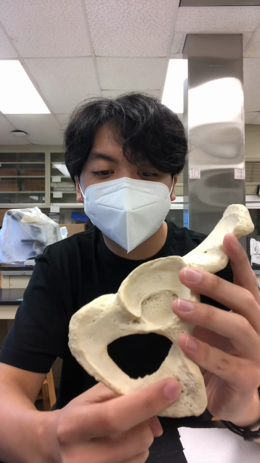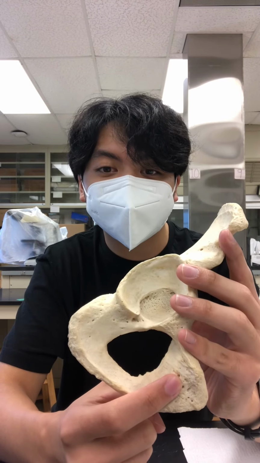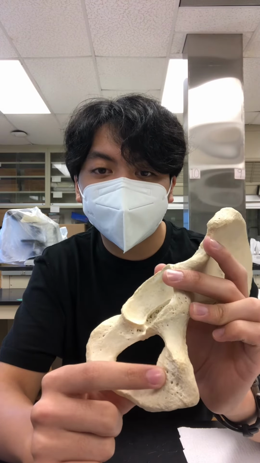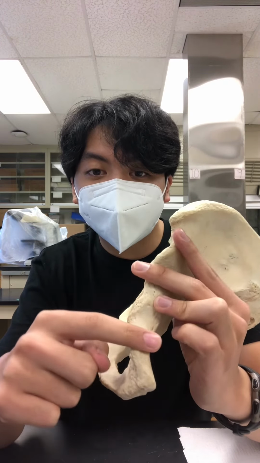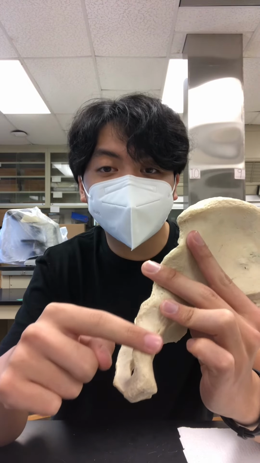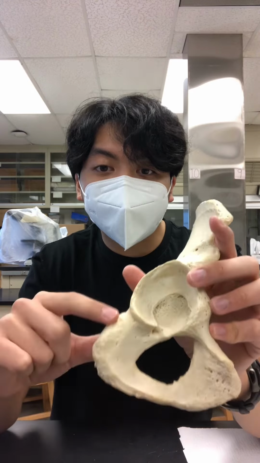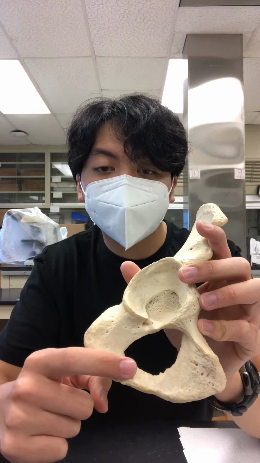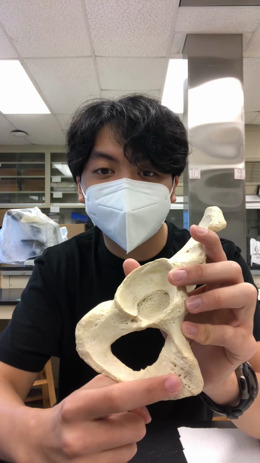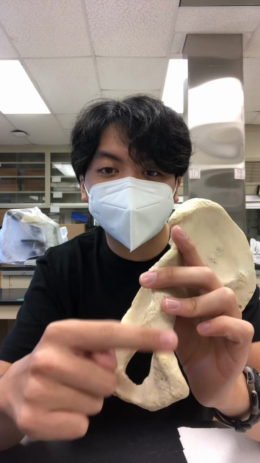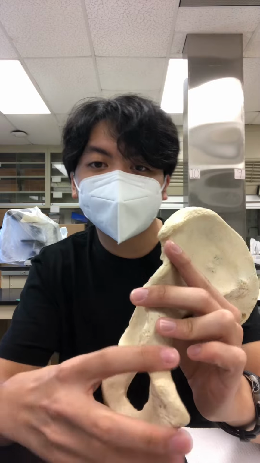In this case, this is the inferior ramus of the pubis, okay? And just superior to the inferior ramus of the pubis, we have another ramus, and this is the superior ramus of the pubis, okay? So, ramus of the ischium, going right into the inferior ramus of the pubis, and just above that is the superior ramus of the pubis, okay?